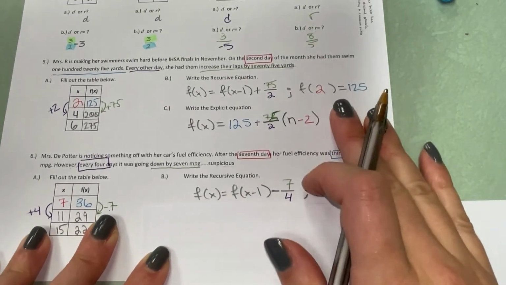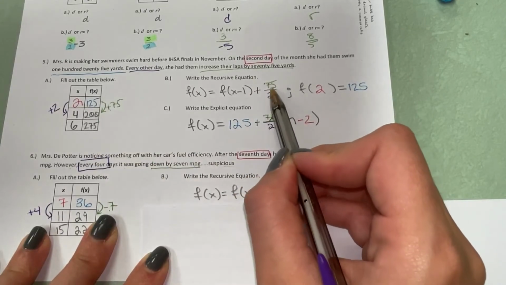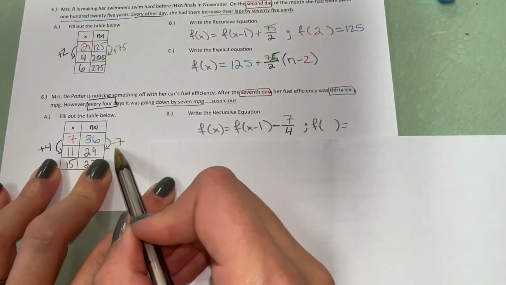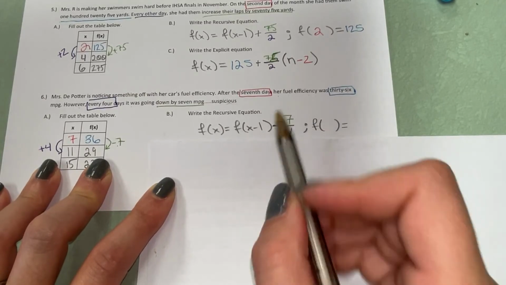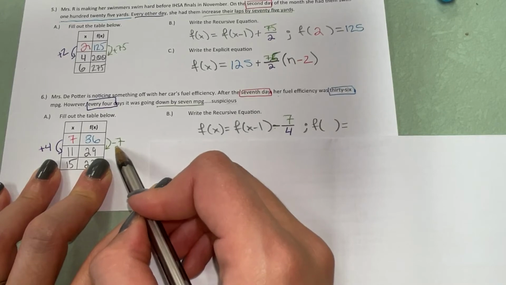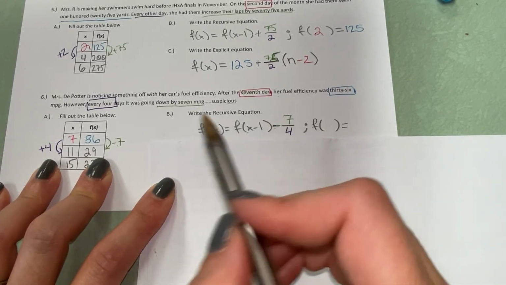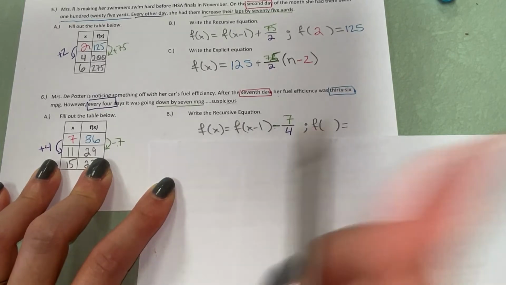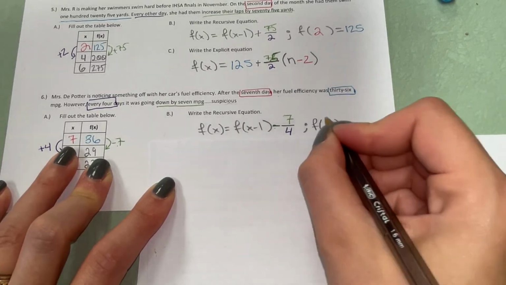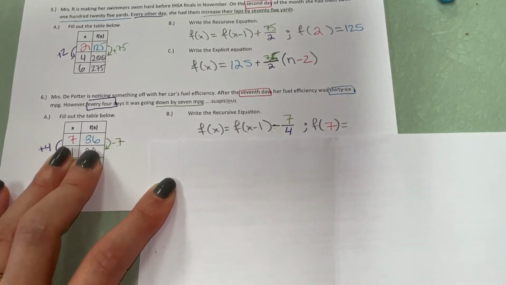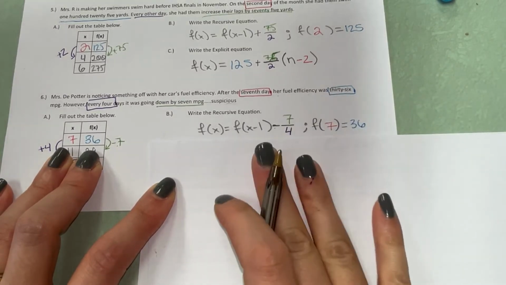So before, in the one before, both of them were positive, so it's just a plus 75 over 2. This time though, one of them has a negative, so we're gonna write minus and then 7 over 4. You should only write the minus once because you only have it one time. Don't write 2 minuses, that's not a thing. If there's 1, you write 1. Then we have our start time, so we started with 7 equals, we started with 36. Okay, so that's the recursive.